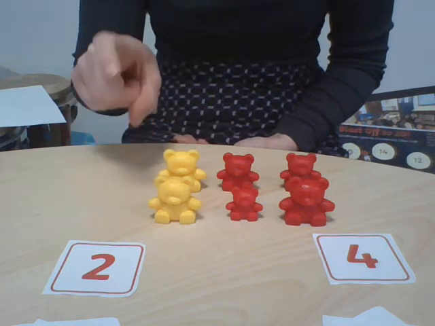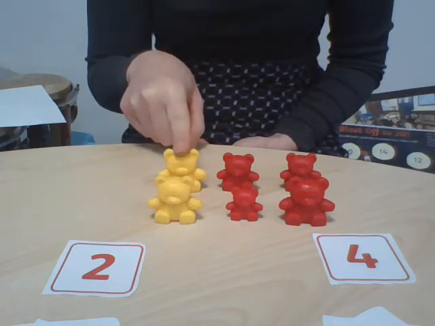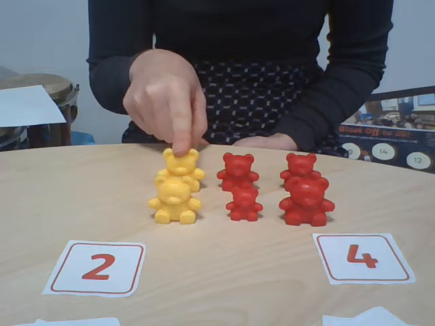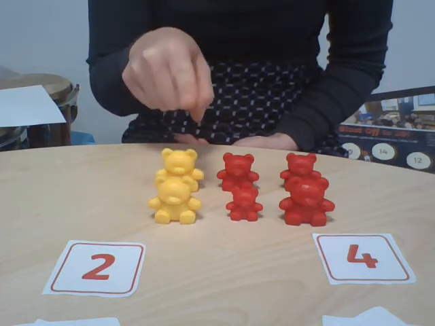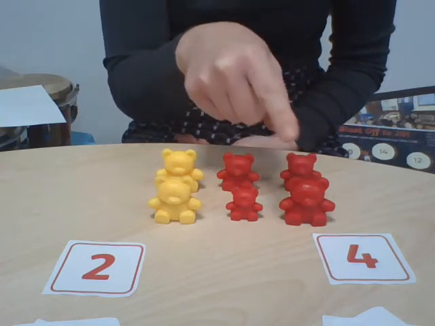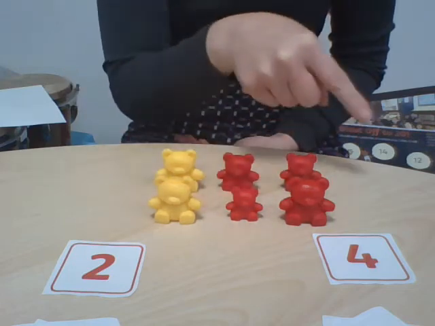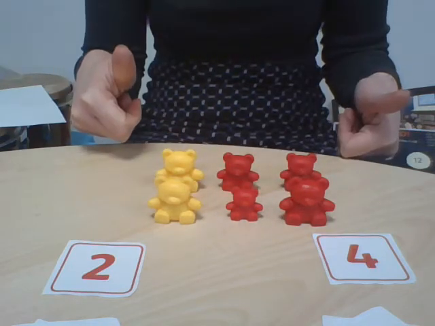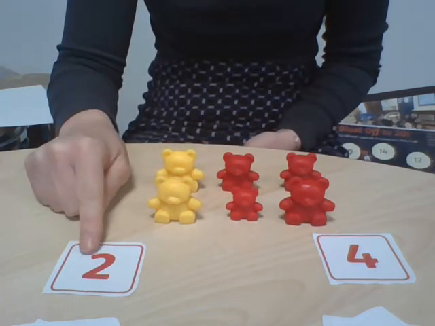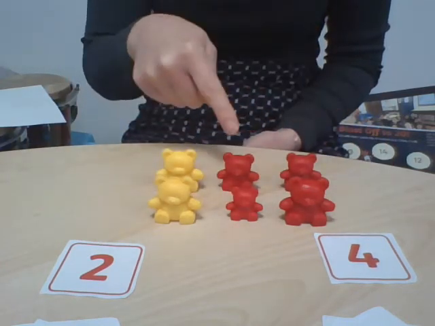And now we're going to count them just to check. So get your fingers ready. We're going to touch each one as we say a number name. Off we go. 1, 2, 3, 4, 5, 6. 6 bears in total. We were right. We've combined a group of 2 and a group of 4, and we found that they make 6.